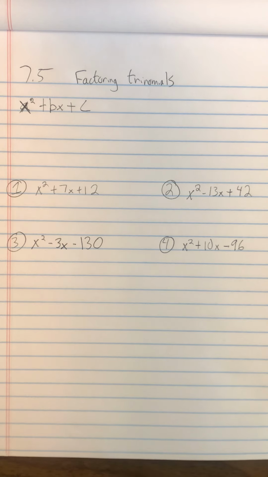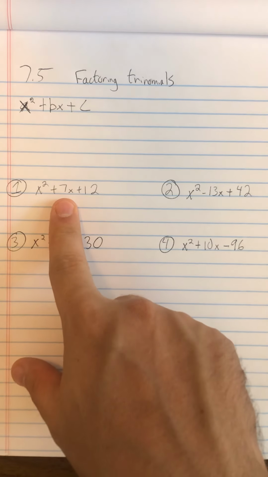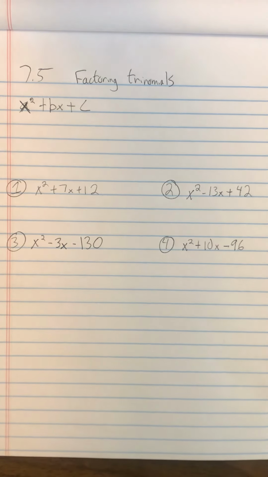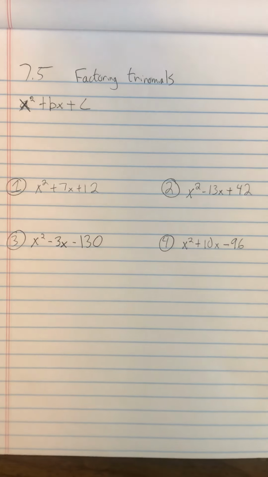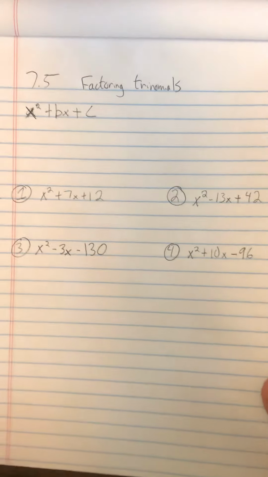Now, the reason why we do this is that it simplifies the process of factoring. Because what we're going to try to do is change it from a trinomial into two different binomials. The reason why we would do this is if we were going to solve an equation. So we're going to start off with example 1 here. That's going to be the first one we are going to factor. And let's get right to it.